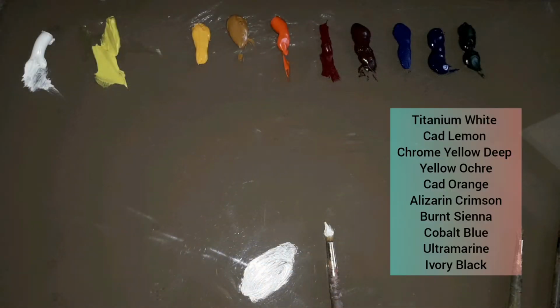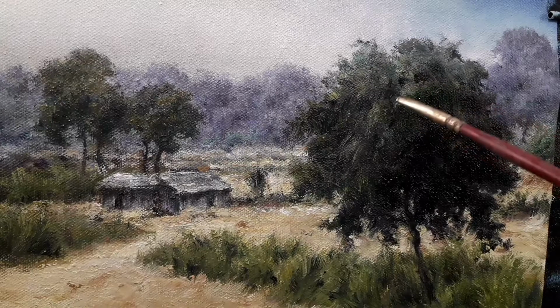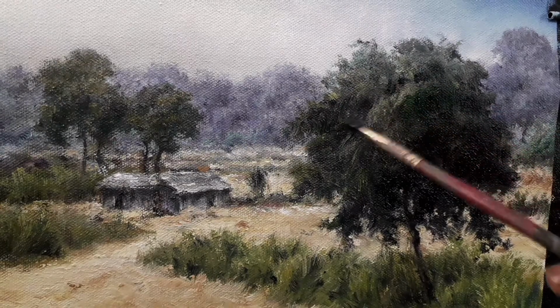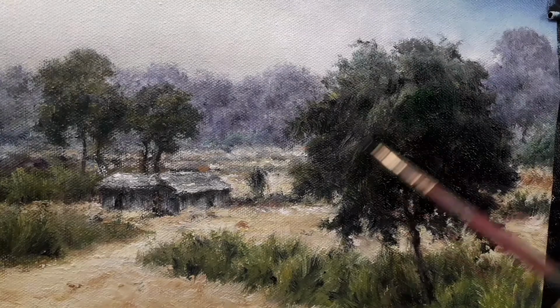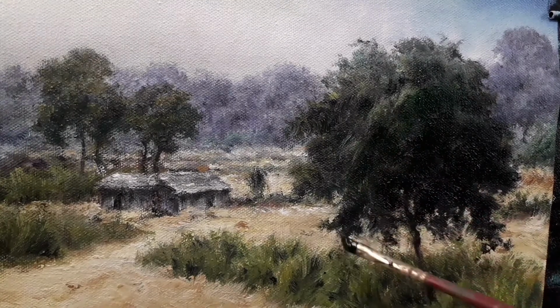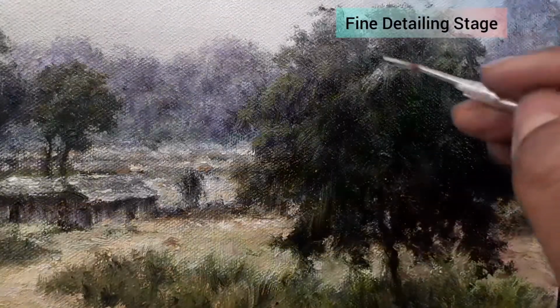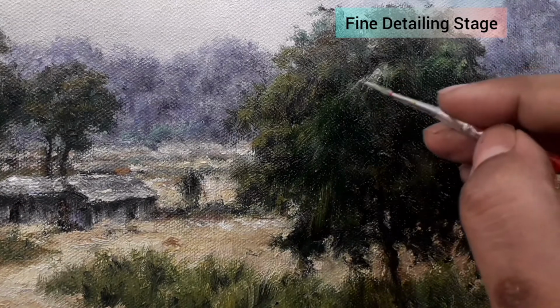Now we are moving on to a more detailed phase, and I have increased my palette. Initially I was doing my basic palette, but now it involves these colors, almost all the colors in the spectrum except for the violet, but I can also create the violet. So here again I'm trying to create the contrast as well as the saturation, and modifying the shapes further.